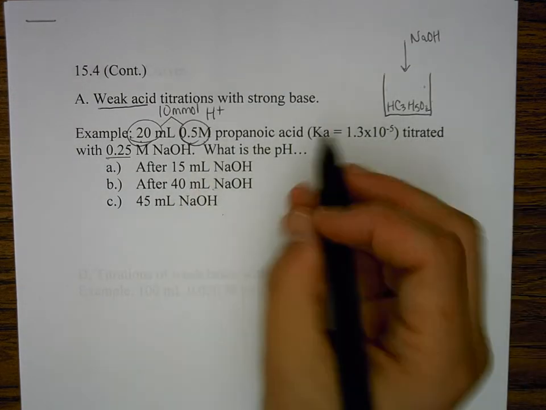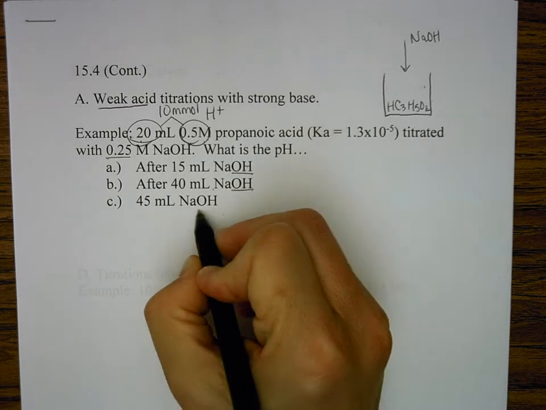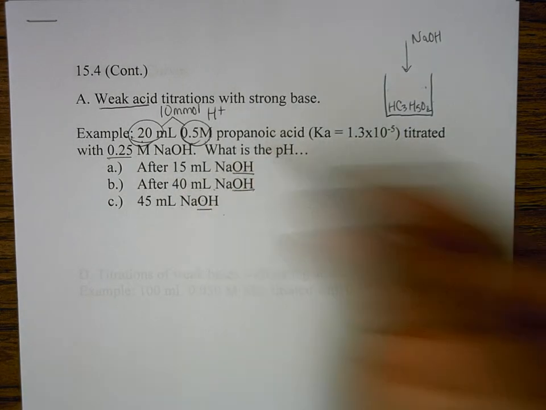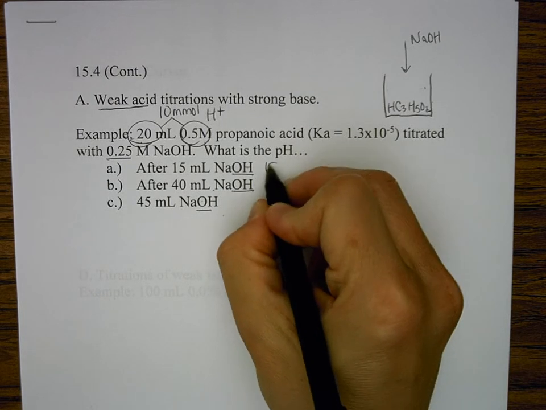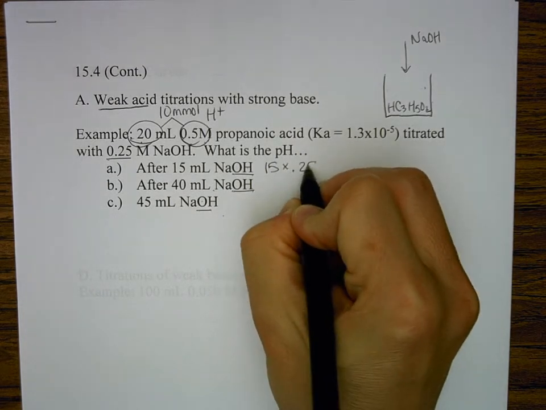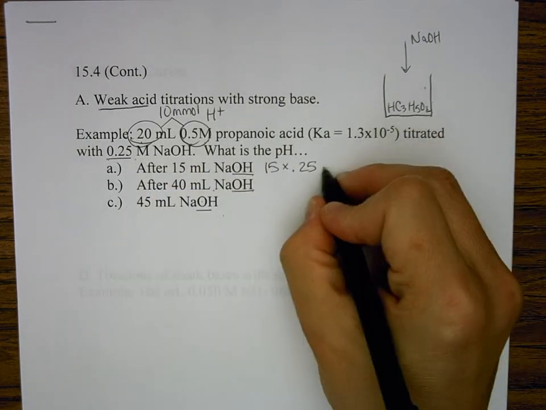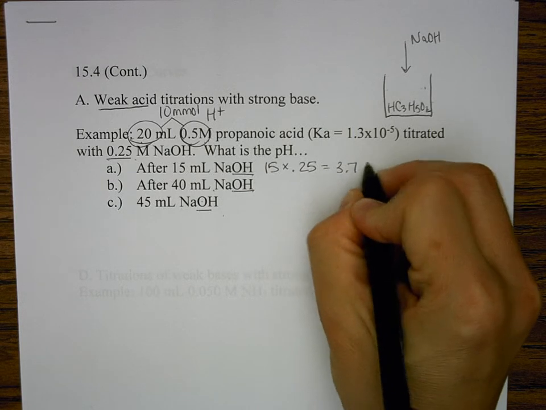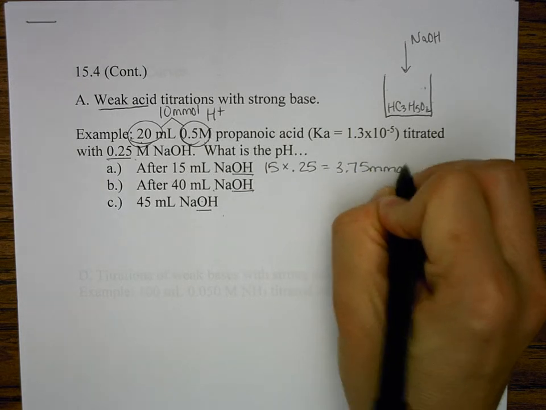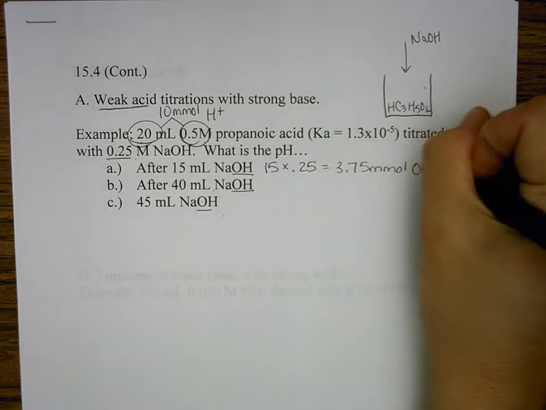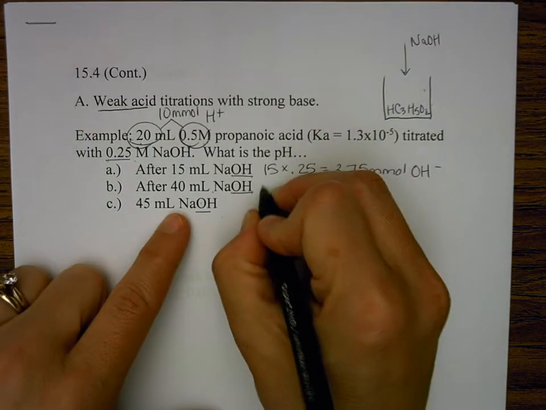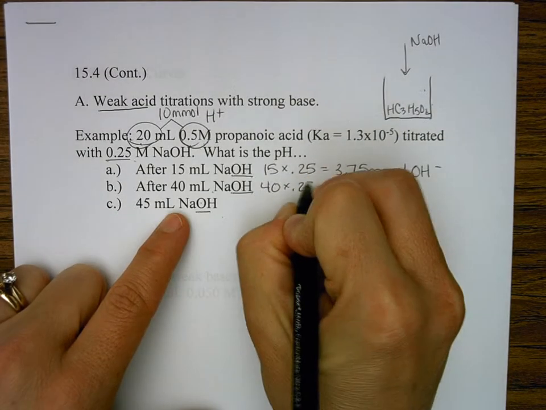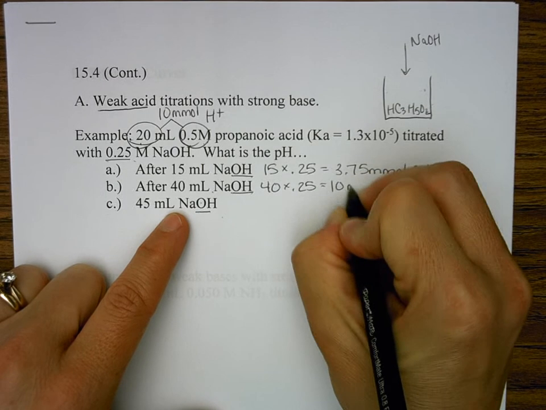First of all, I'm going to go ahead and figure out millimoles of hydroxide ions for each one of these, just so I'll be able to use them later. So 15 milliliters times 0.25, which is my concentration of sodium hydroxide, is 3.75 millimoles of hydroxide. That's going to be used for part A. For part B, 40 times 0.25 is 10 millimoles.